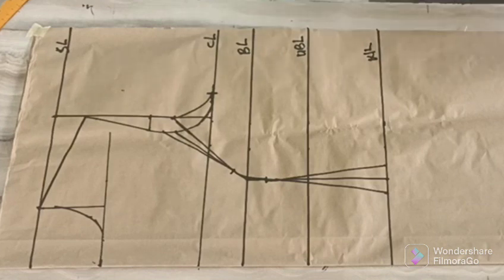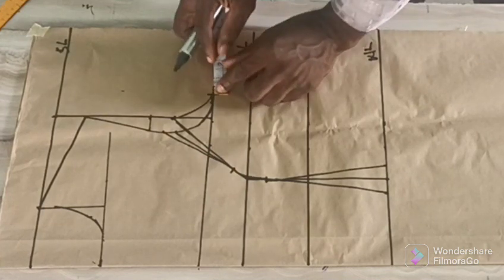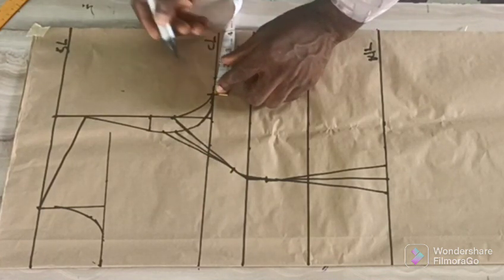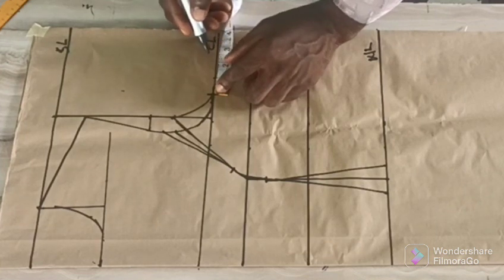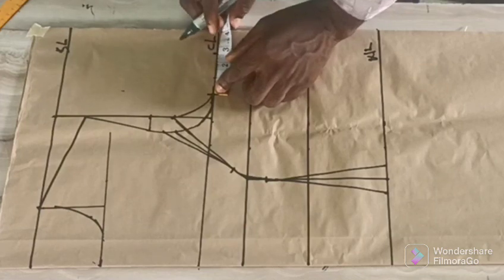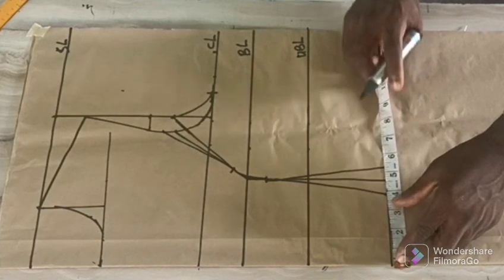So we go to the chest line. Because of that 1 inch we lost at the dart spacing, we are going to add 1 inch to the bust measurement. We extend our bust line by 1 inch. Then we'll go down to the waistline. We introduce our waist measurement. The waist measurement was 30. We divide it by 4. We get 7.5.